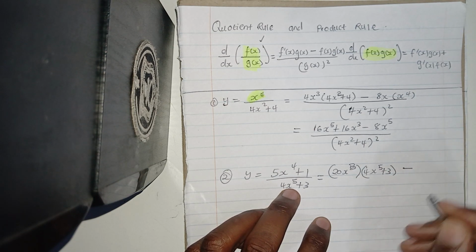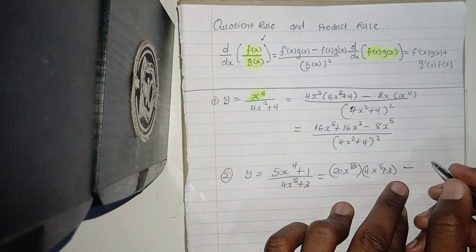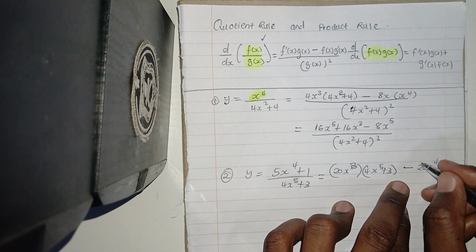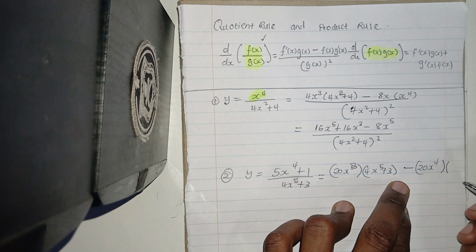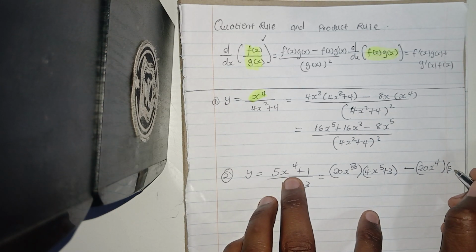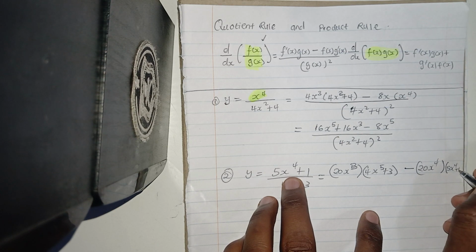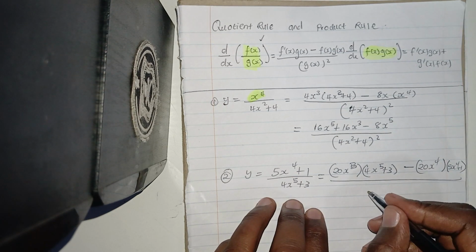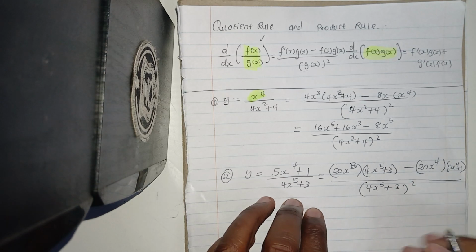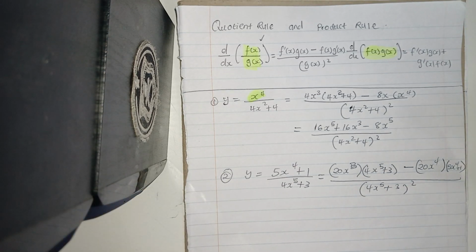then we're going to subtract. When we subtract, we now have to derive the denominator, which is going to be 20x to the power 4. Then we multiply it by the original of the numerator, which is 5x to the power 4 plus 1. Then we divide it by the square of the denominator. So that's how we deal with the quotient rule.